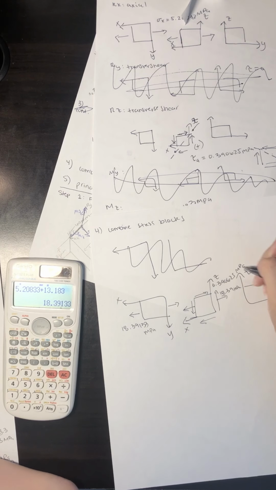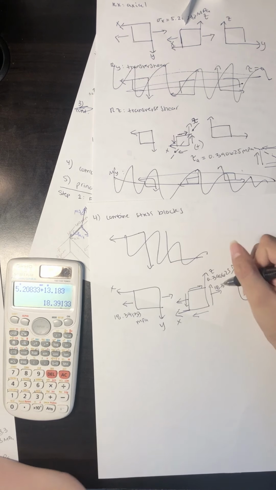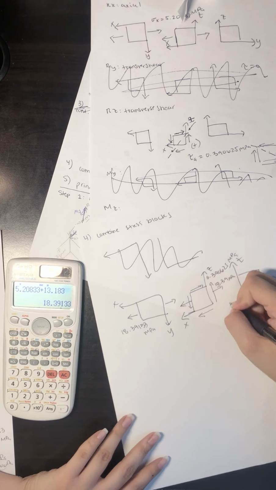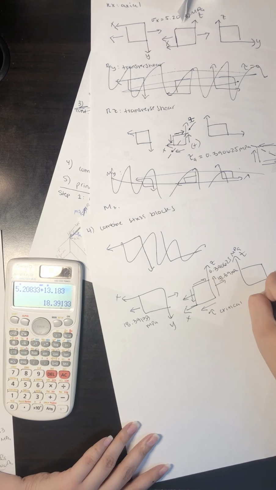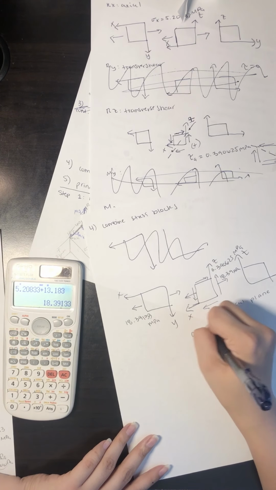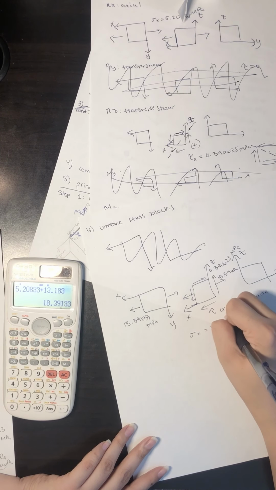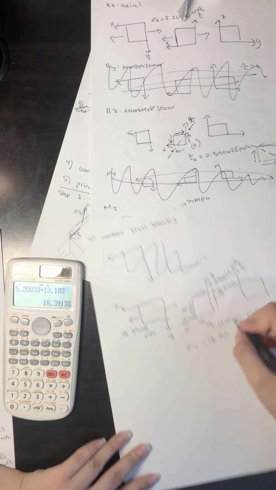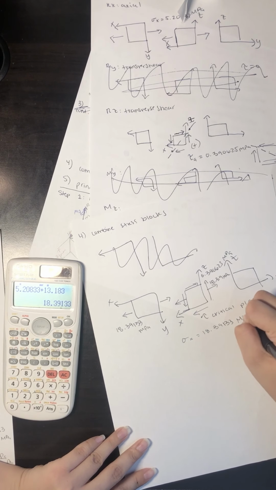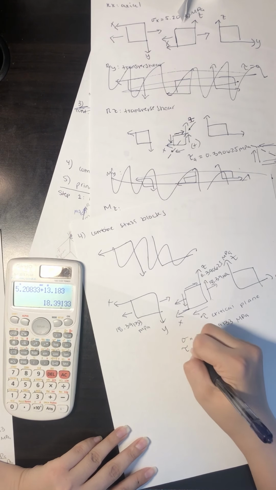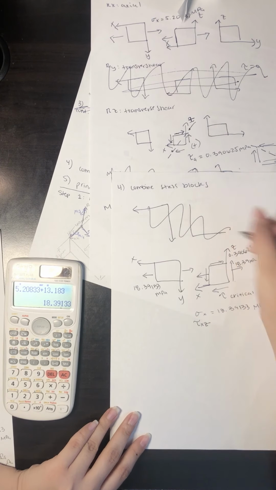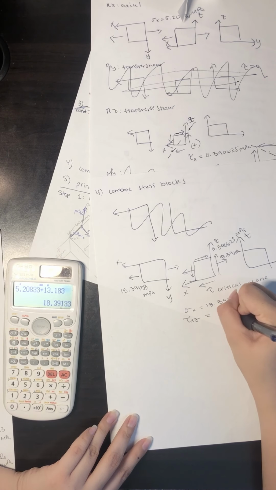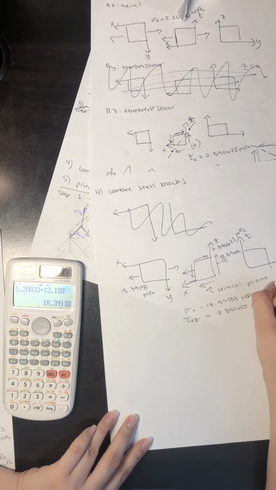And then we need to decide what our critical plane is, which values we are going to use. So we look at the stress block with the most stresses added to it. In this case, this will be our critical plane, and from here we know that our sigma x is equal to 18.39133 megapascals, and our shear in the xz plane, this is important, is equal to 0.390625.